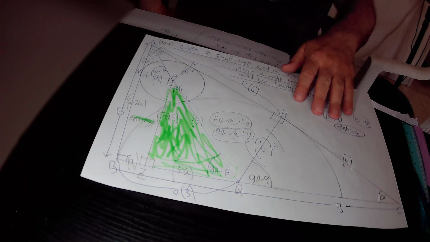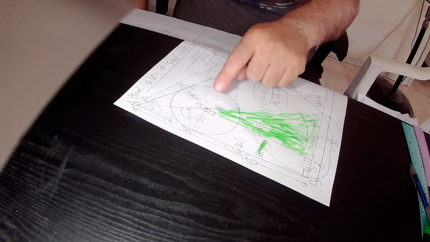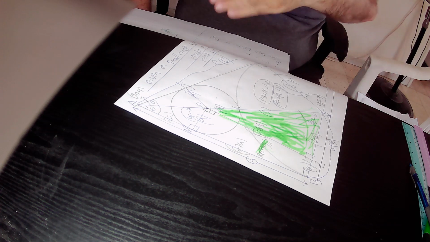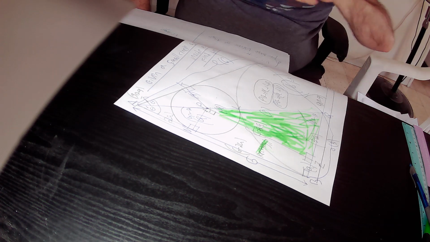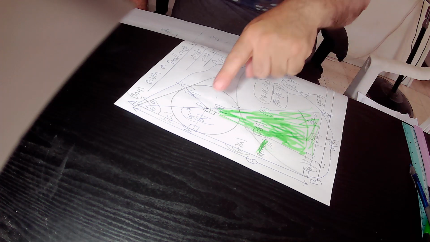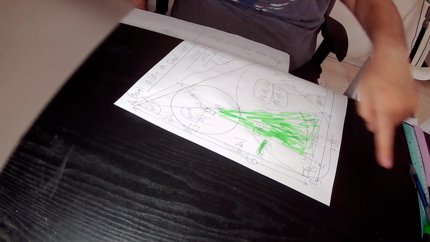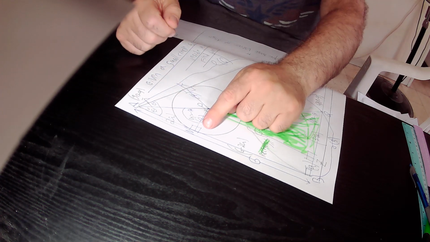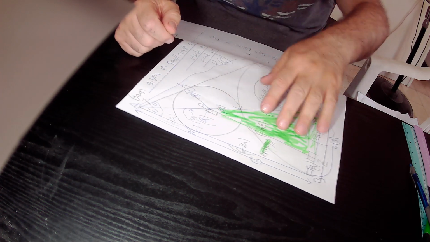Here we can implement rule 1, because we have the radius PN that is perpendicular to point N, the point of tangency of tangent AB with this small circle. Whenever we have a radius that is perpendicular to the point of tangency, then tangent AB will be perpendicular to the radius NP. If AB is perpendicular to NP, it means that this angle equals 90 degrees and this angle also equals 90 degrees according to rule 1.